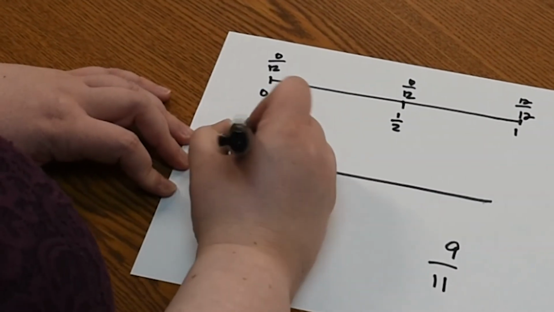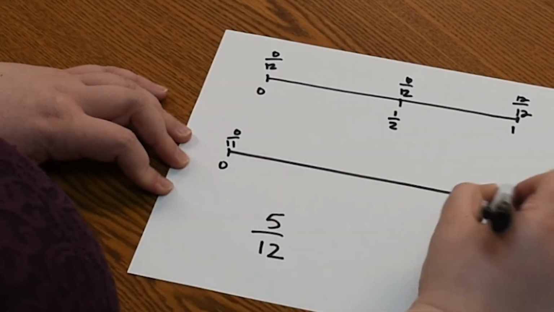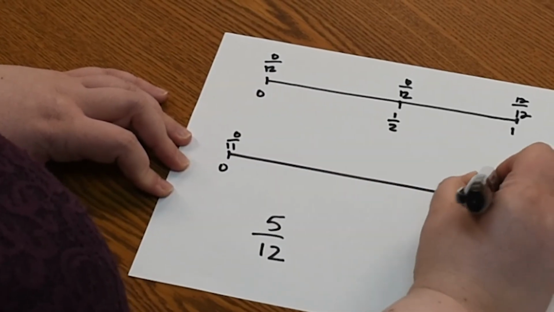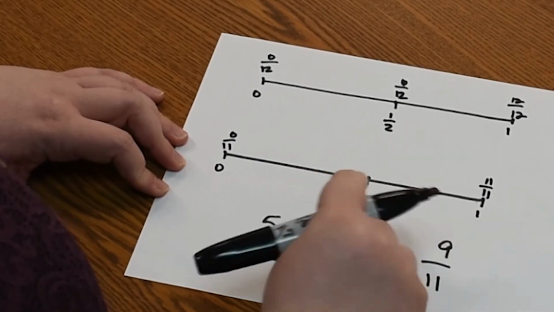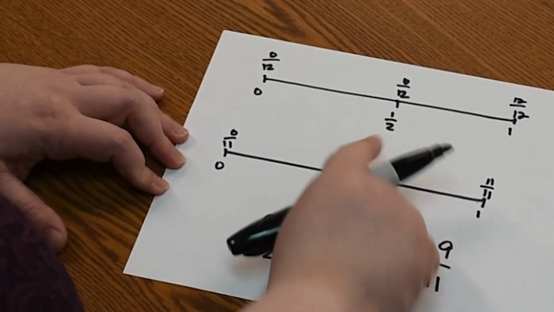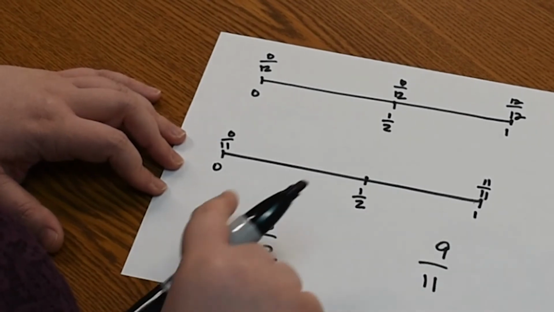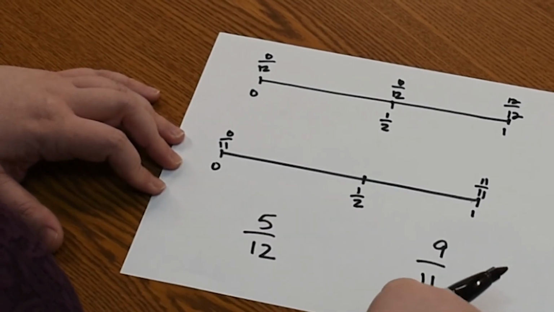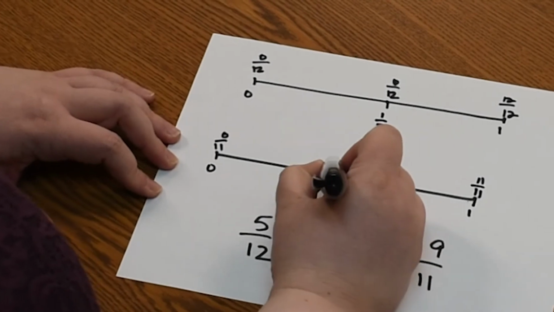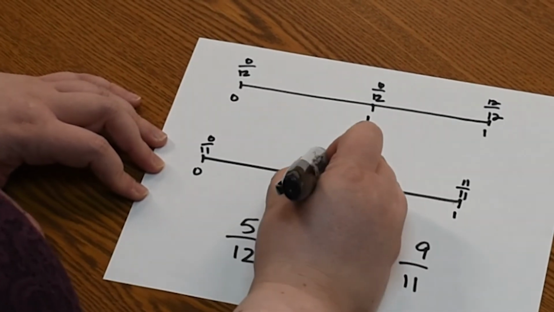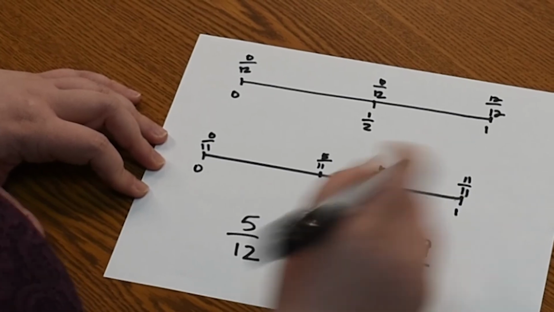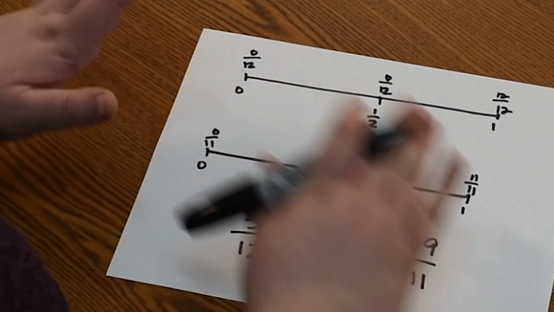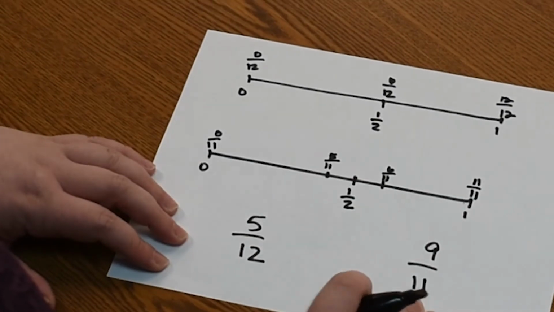I have 0, 0/11, 11/11, and then here's half. I don't have a clear-cut equivalent here, but I can think about half of 11 as like 5.5, so I can mark 5/11s here and 6/11s here to give myself some kind of landmarks to be able to plot these numbers.